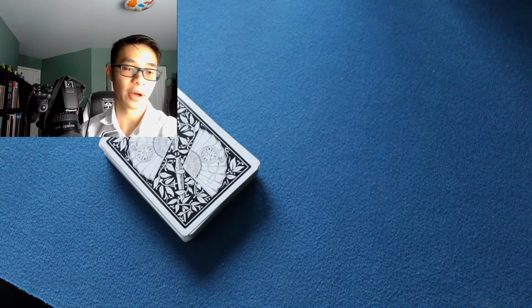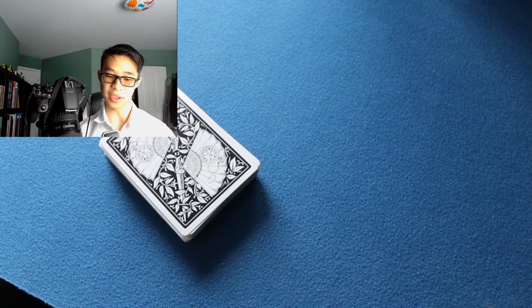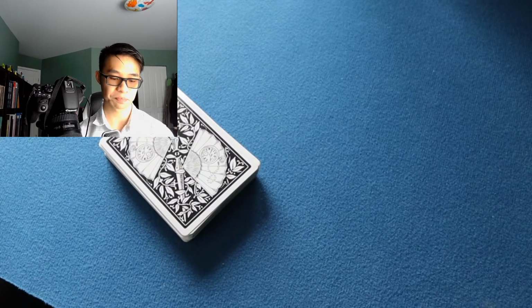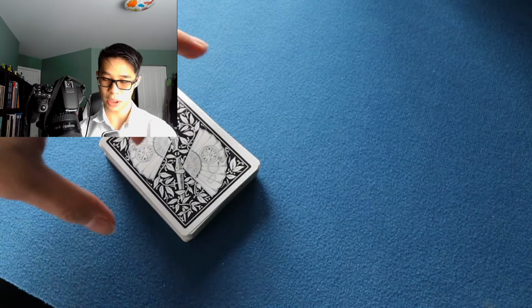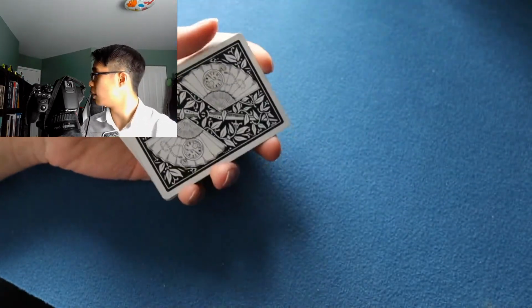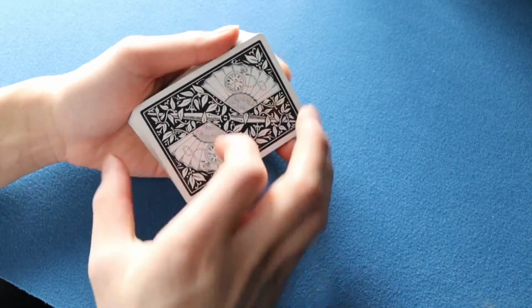But with that out of the way, let's go over the main mechanics. This is just the base mechanics of the Herrmann pass. I'll go over some stuff afterwards. So let's just go into the Herrmann pass. Let me just get rid of my face first because it's not necessary.